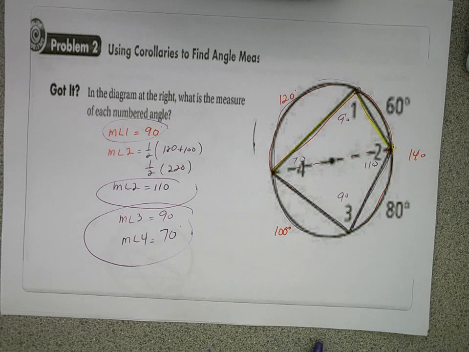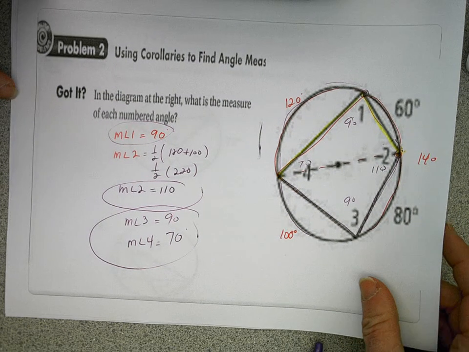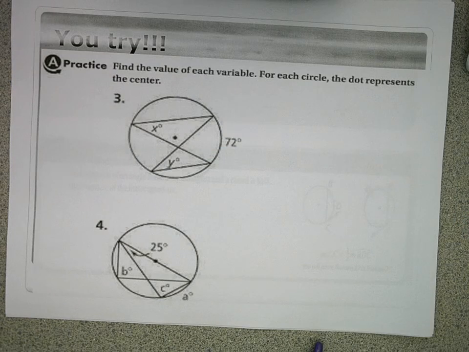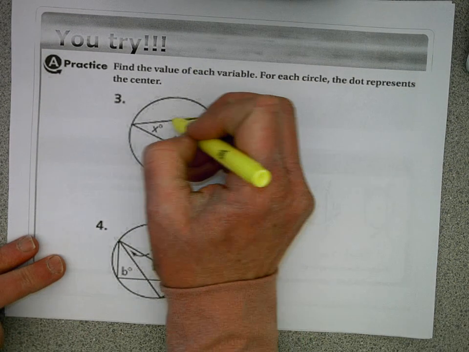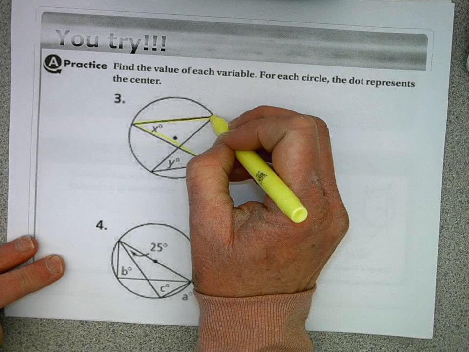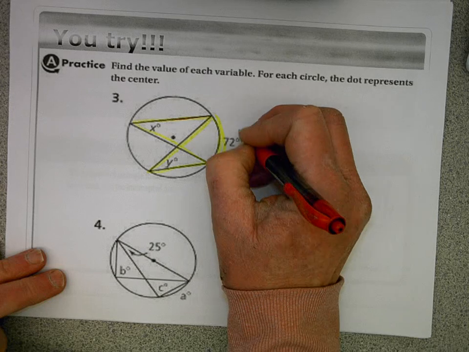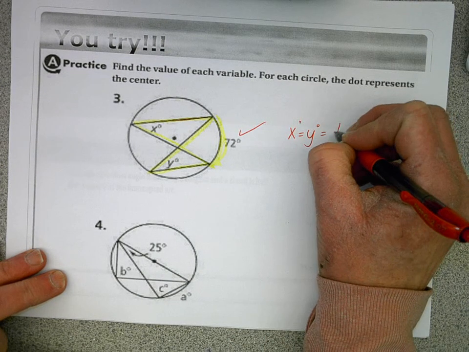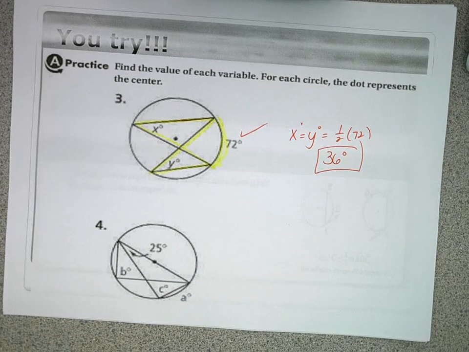Okay, next couple things. We're going to go through some pretty easy questions, and then we're going to talk about different types of inscribed angles that get people. Again, I'd have you try this because this is super easy. Angle X goes with a 72. Angle Y goes with a 72. That means they both have the same intercepting arc. So angle X and angle Y both have to be half of 72, or 36 degrees. They have to be the same.